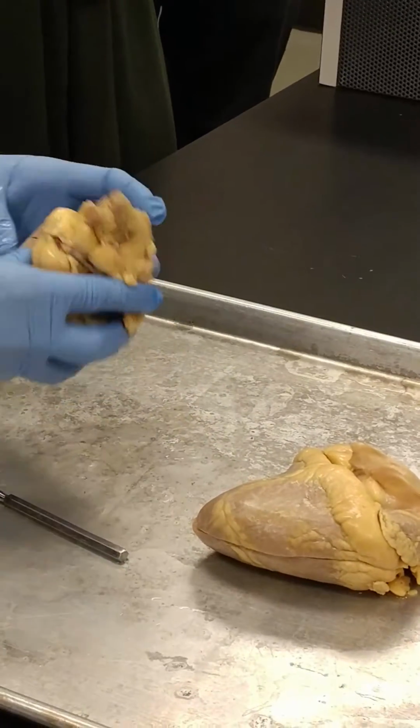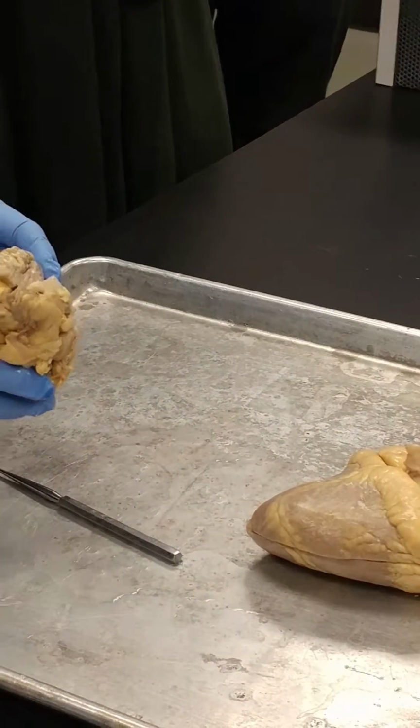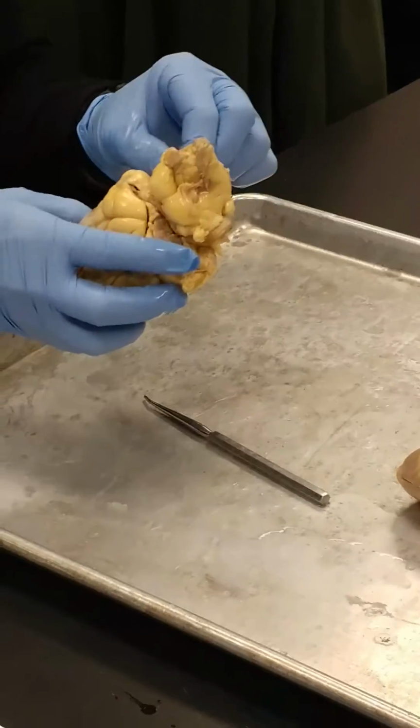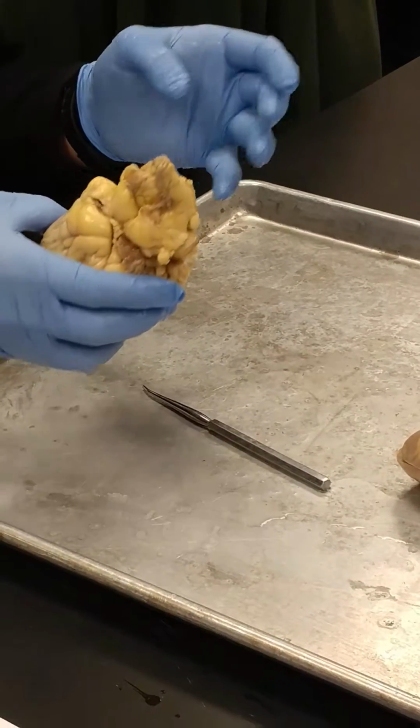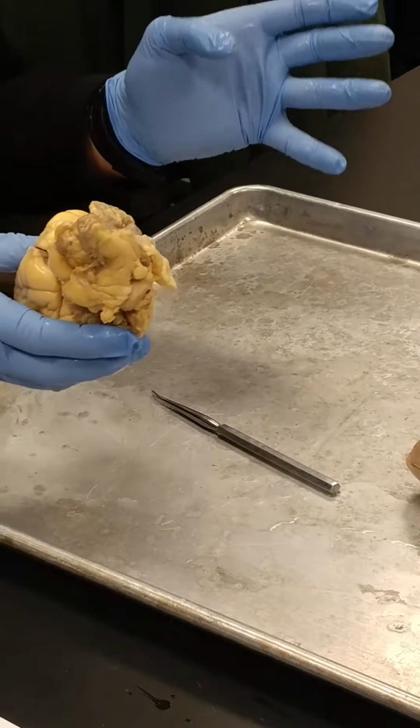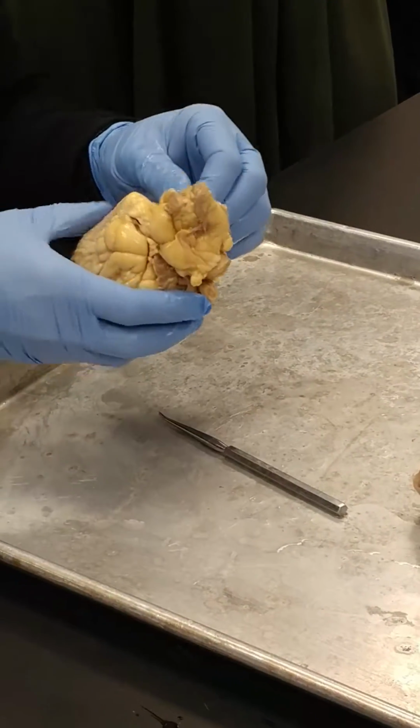Auricle. Auricle, A-U-R, means ear or flap, as opposed to O-R, which is a soothsayer, like the Oracle in the Matrix with Keanu Reeves, right?